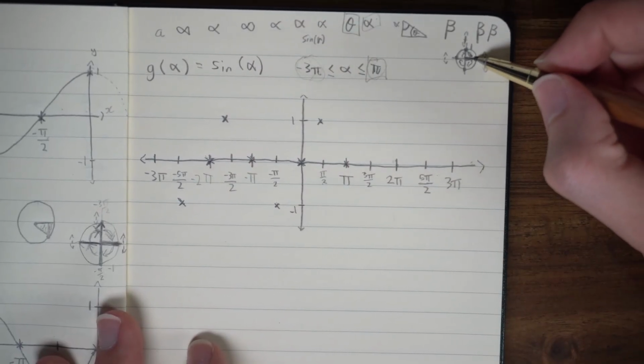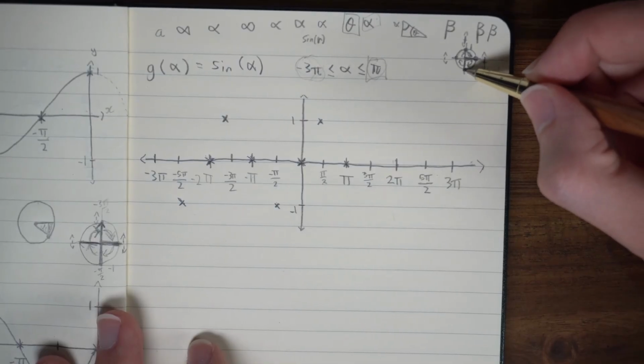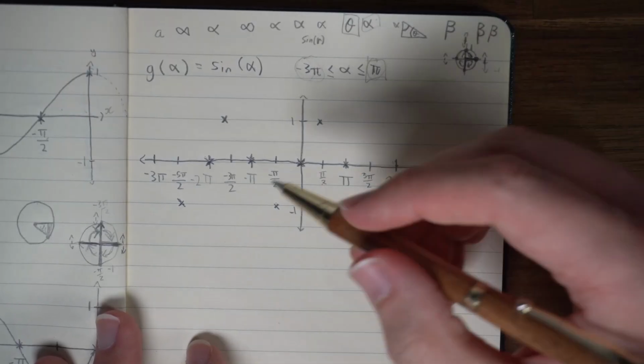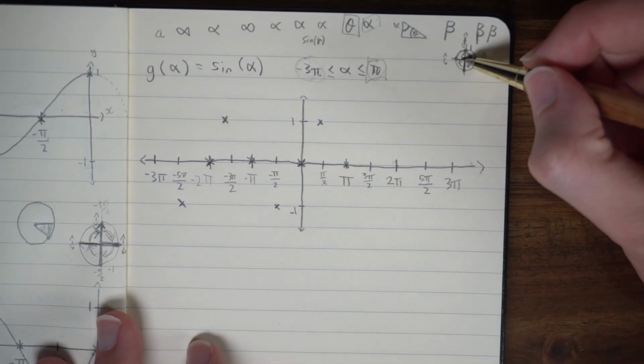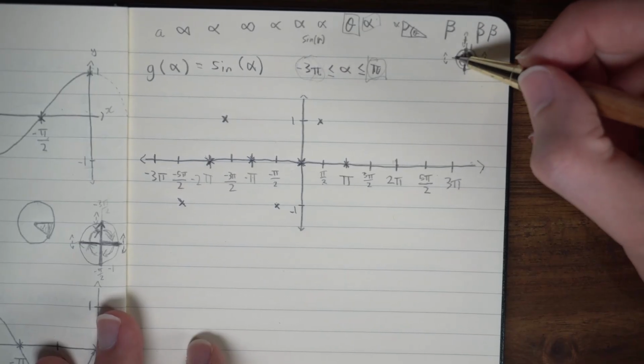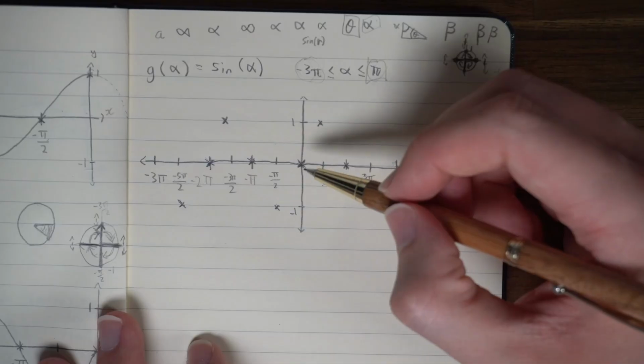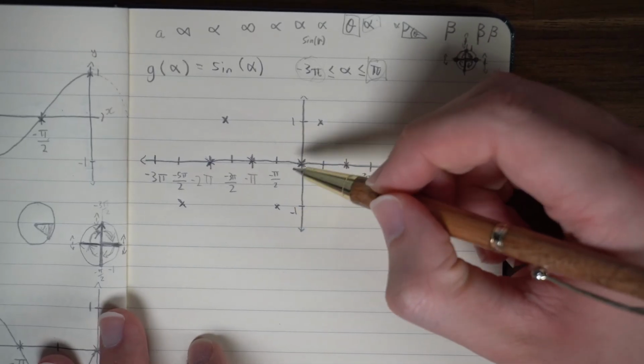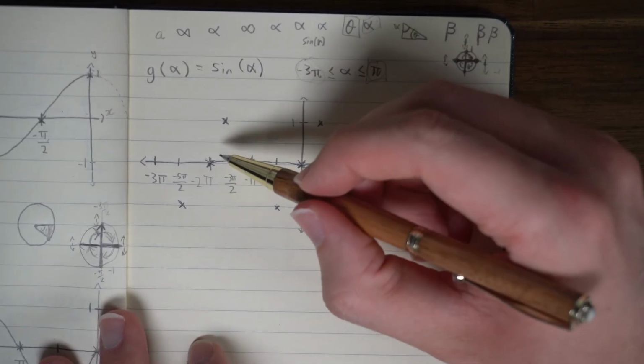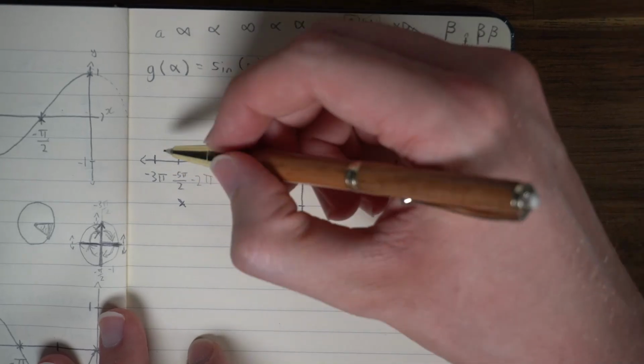Negative 5 pi on 2, we were here. We go an extra 1 to get to here. And so we're down negative 1 again. And then we keep going over here. 3 pi would put us here. And not up and down at all, so we're 0. You can also follow the pattern, right? 0, down, 0, up, 0, down, 0.